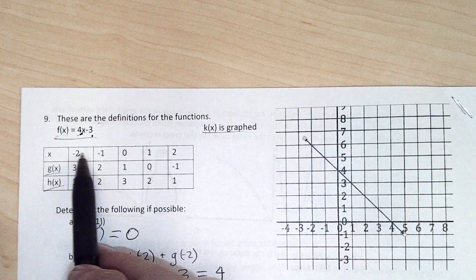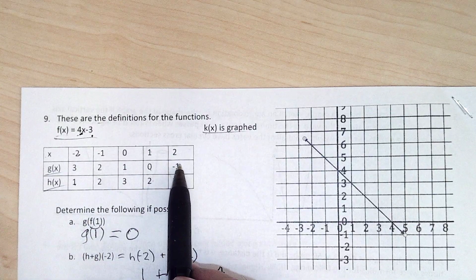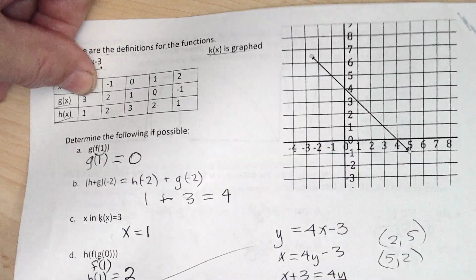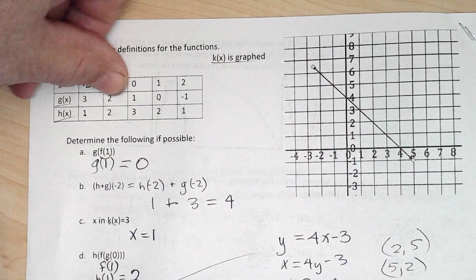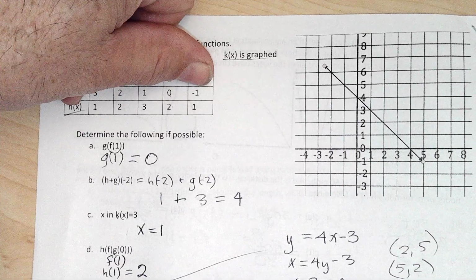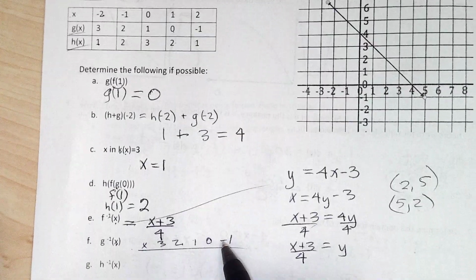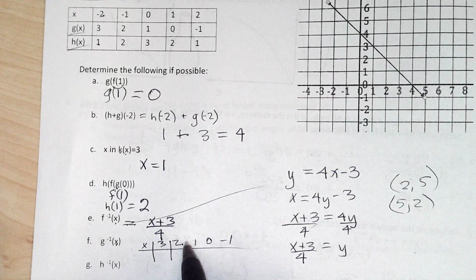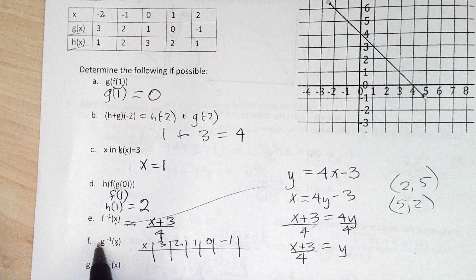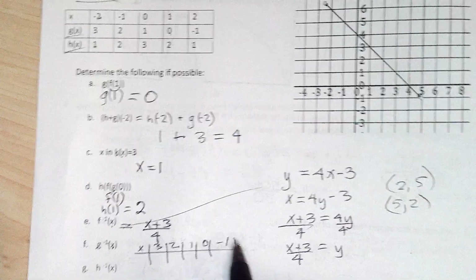All right, looks like this is 1 to 1, so we can do its inverse. G inverse would be if my x is 3, 2, 1, 0, negative 1, and the inverse, the x inputs that made these y outputs, we're reversing it.